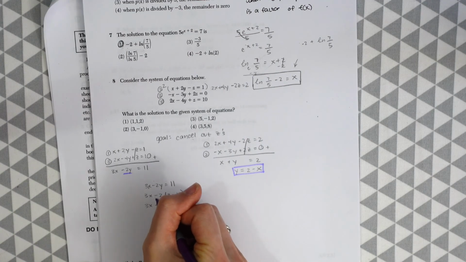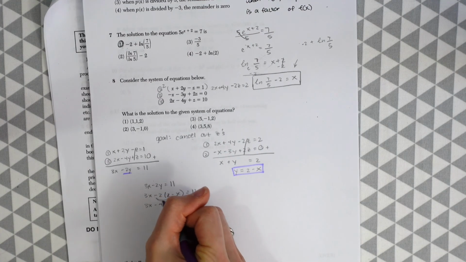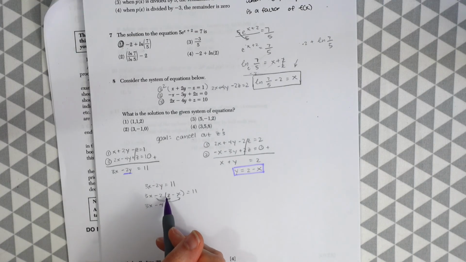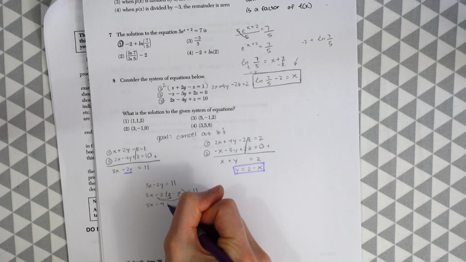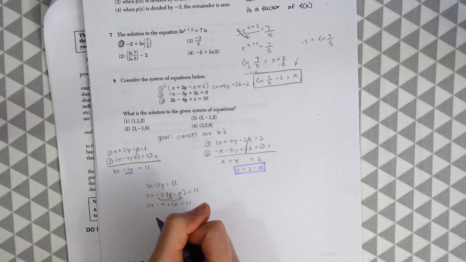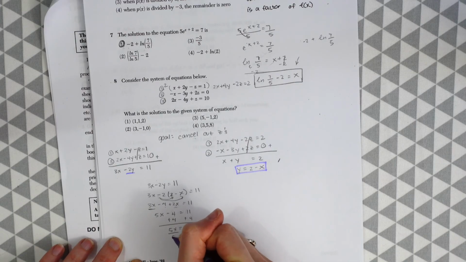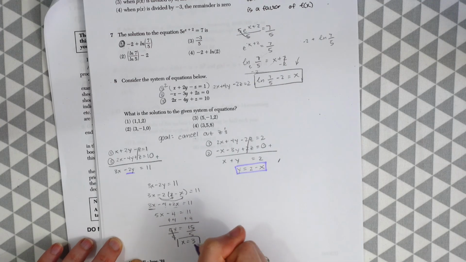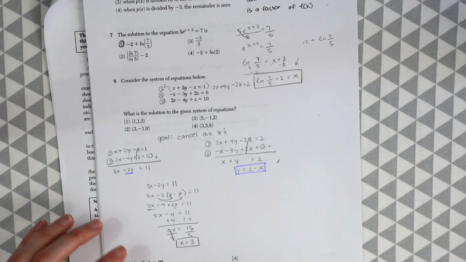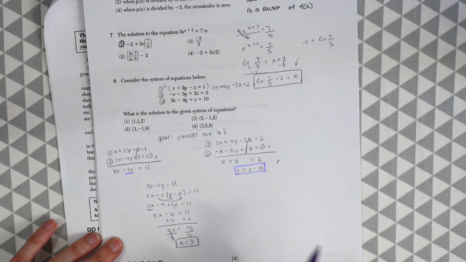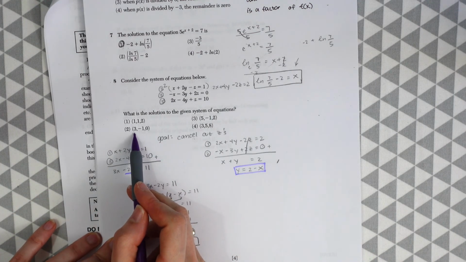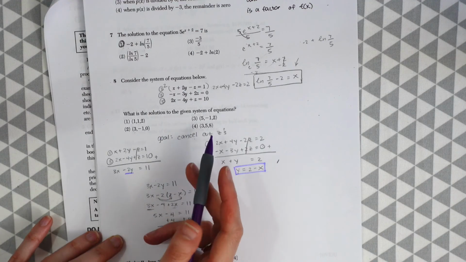Just distributing this, and we have to be careful because this is a minus sign. So we have -2 times 2 is minus 4, and then -2 times minus x will give us plus 2x. Combine like terms, 5x, and then we have minus 4 left over equals 11. So we have our first number, x equals 3. So if we look at our answer choices, we have x equals 3 for 2 of them. So we've got to keep going.